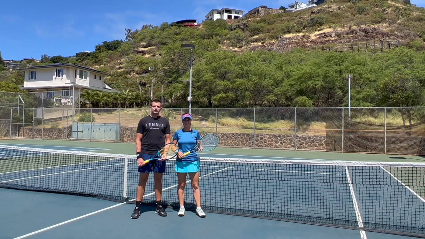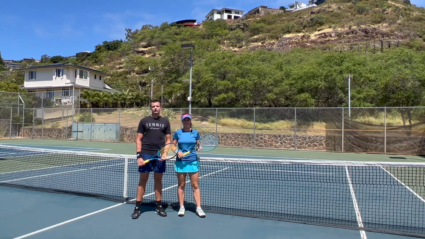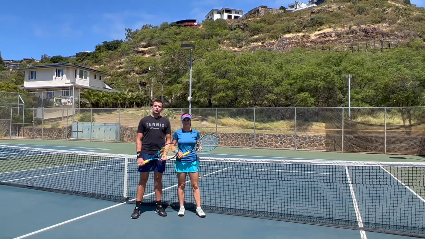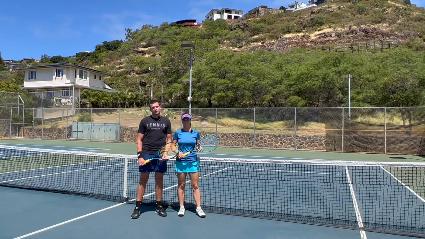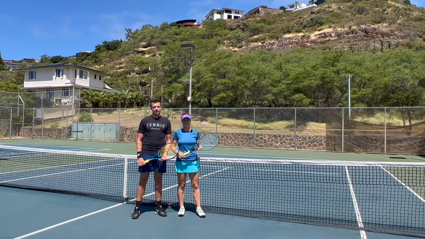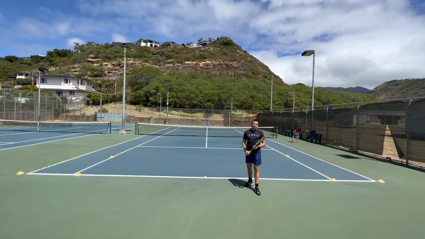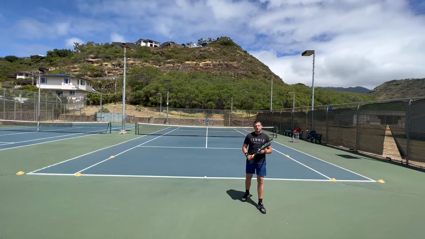And today we'll talk you through the basics of court positioning, including a neutral position, an offensive position, as well as a defensive position. Alright, so first we're going to talk about the neutral position.